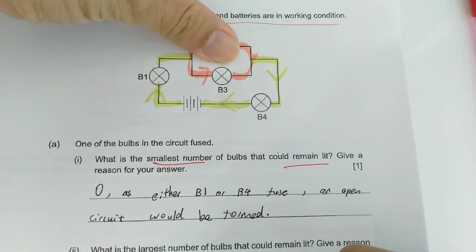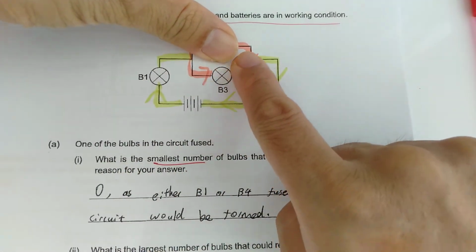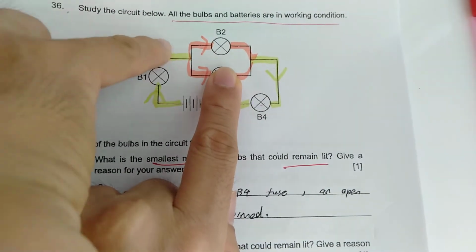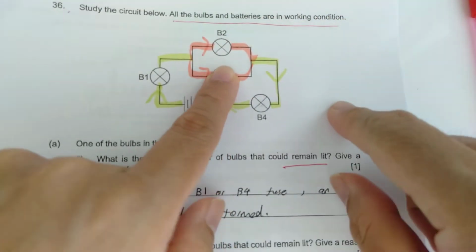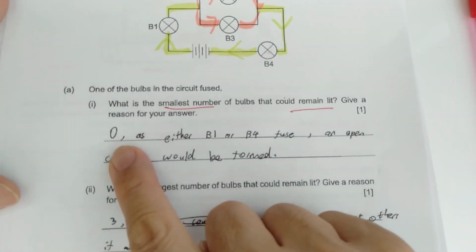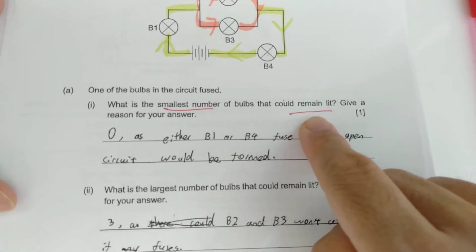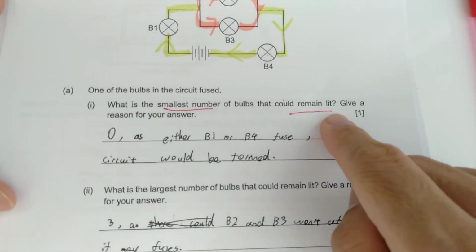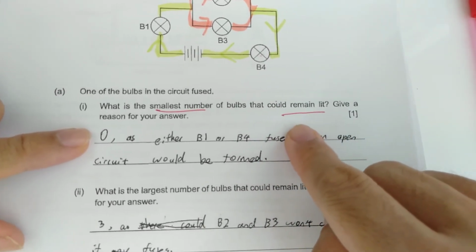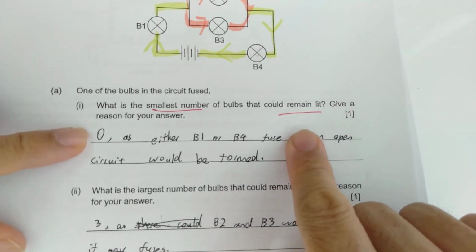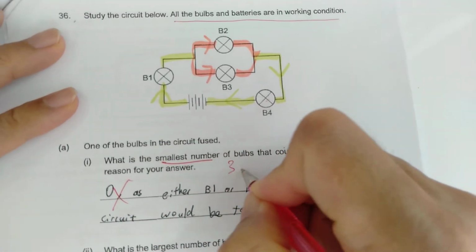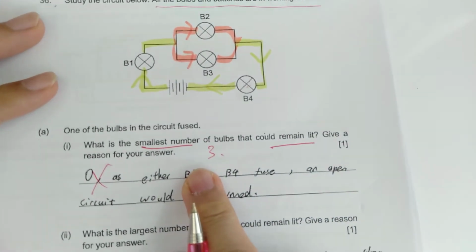If B2 were to fuse, current can still flow through here like this. If B3 were to fuse, current can still flow through here. So smallest number that could remain lit. Now, you cannot write 0 because it says remain lit. How can 0 bulbs remain lit? So you cannot use 0 as your answer. Don't be tricked by the wordings here. Smallest number that can remain lit is 3. Answer here is 3. And there's 0 for this.